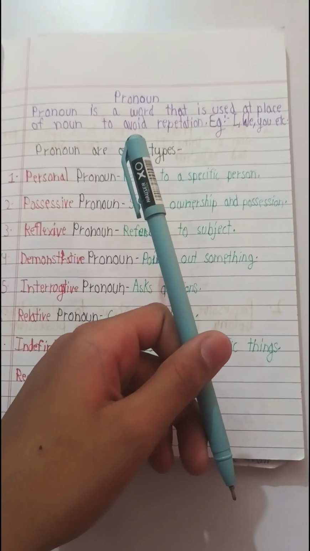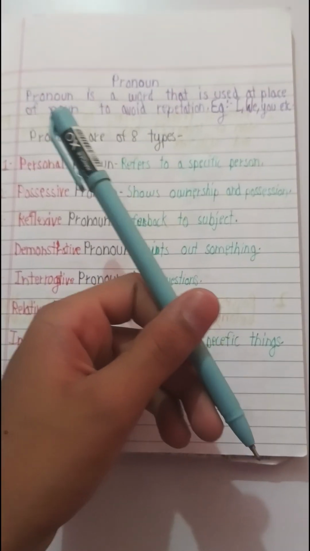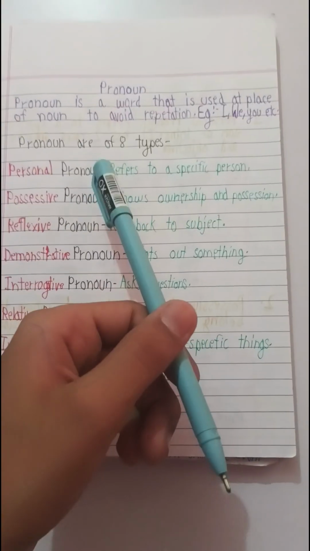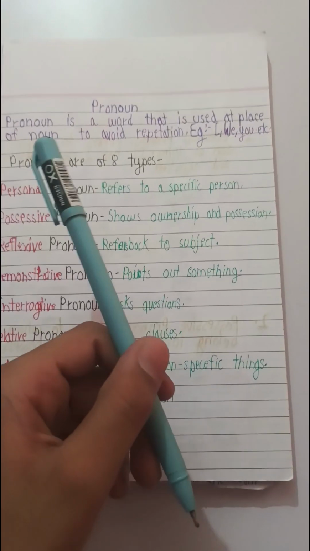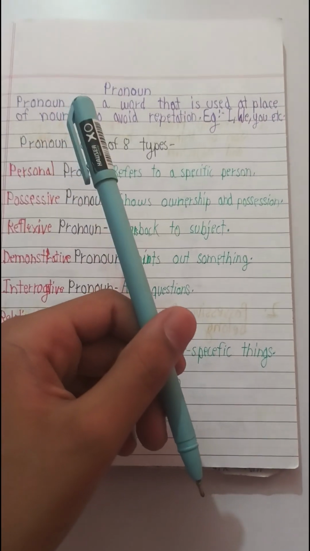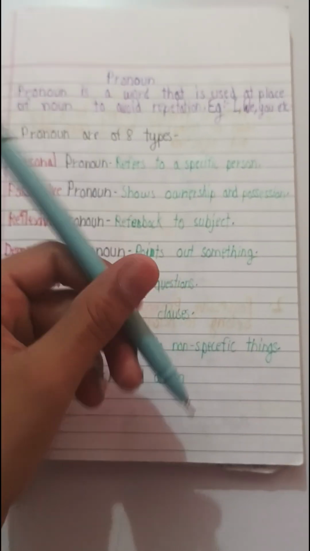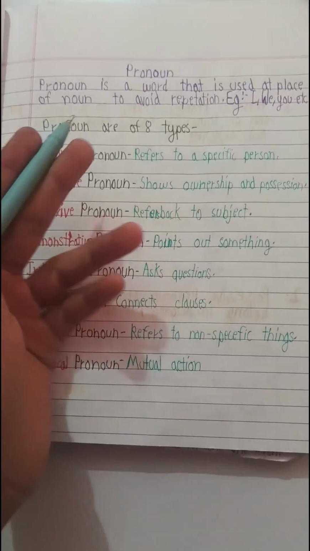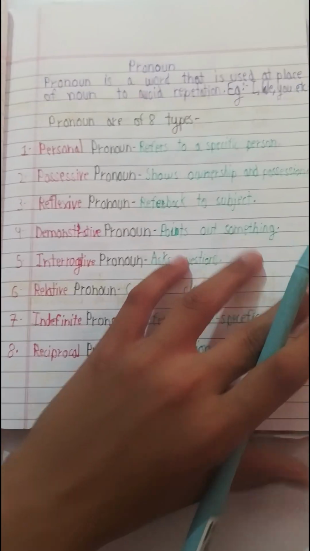Example: this is Pranav's pen. Here Pranav is a noun, but we can replace it. This is his pen. Here his is a possessive pronoun as it is telling the possession.